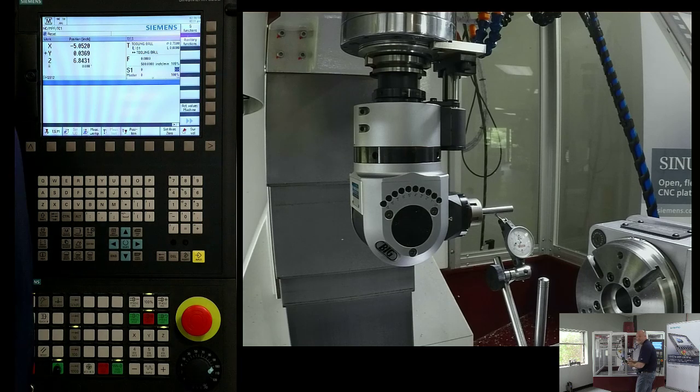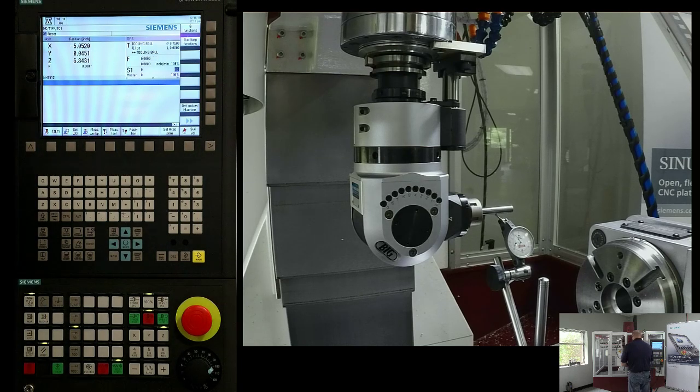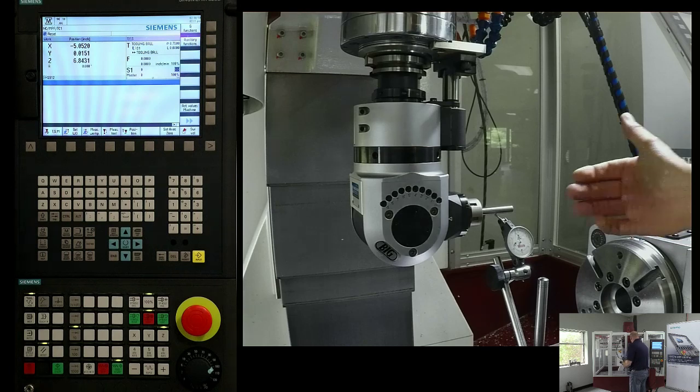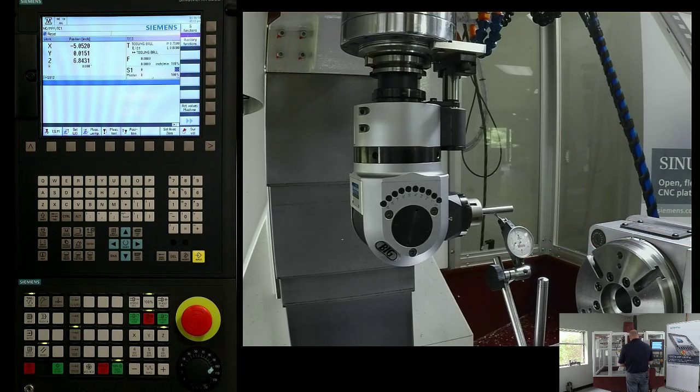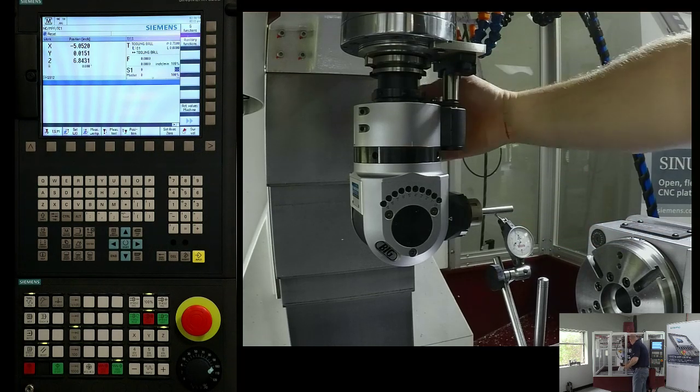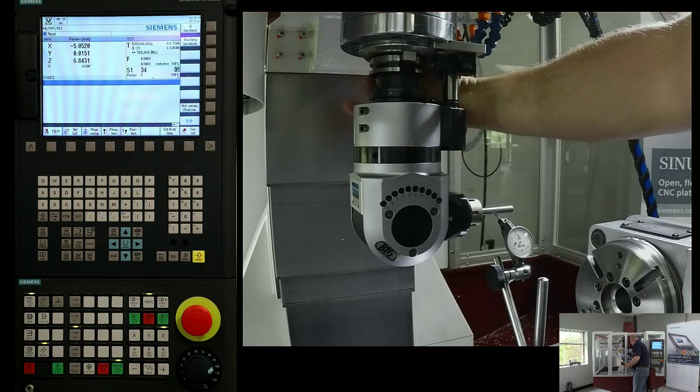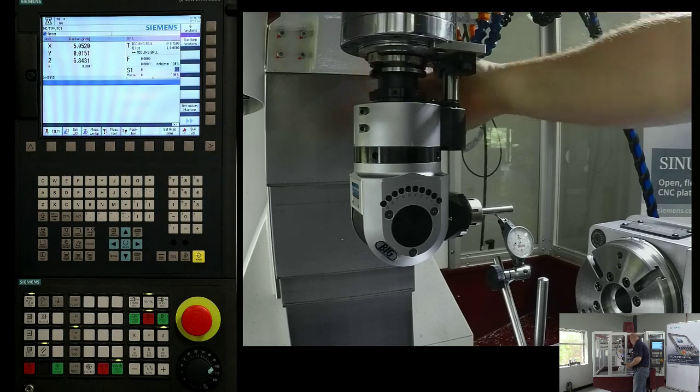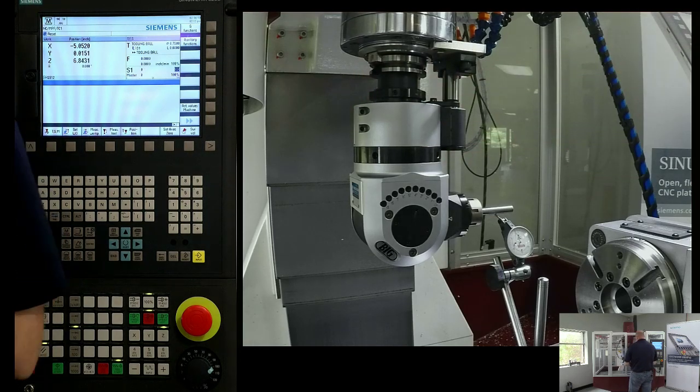So I don't know if you guys can see that. I know it's a little hard to see the indicator from that orientation, but my needle is maxing out. That's finding the center line of this bar. Now I could check for run out to make sure my bar is not running out. So I would want to spin my spindle, right? I want to turn it and make sure my needle is holding a straight point.